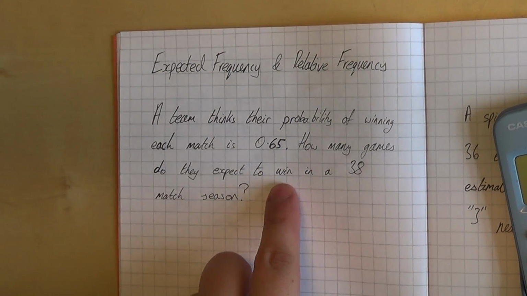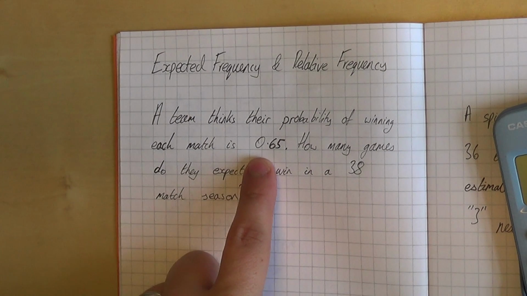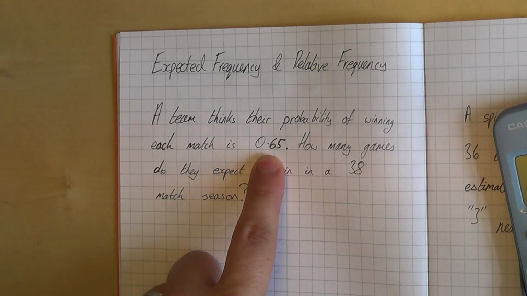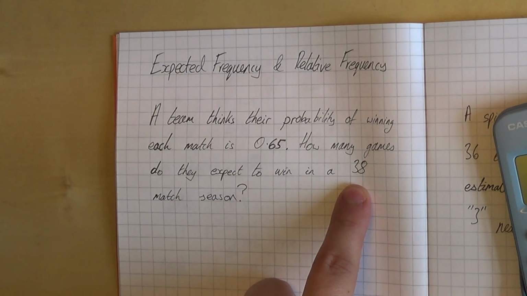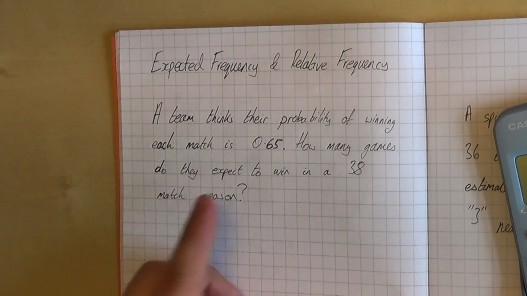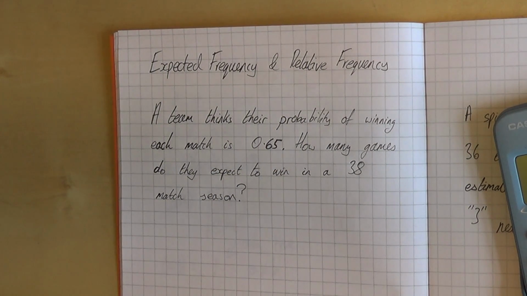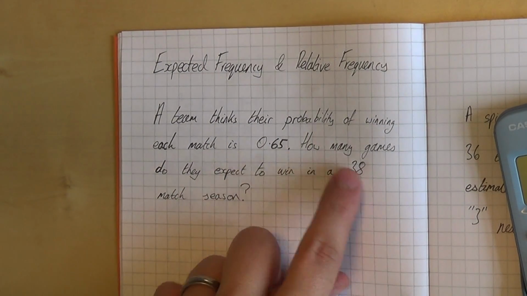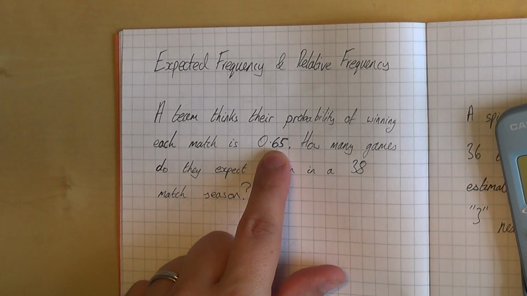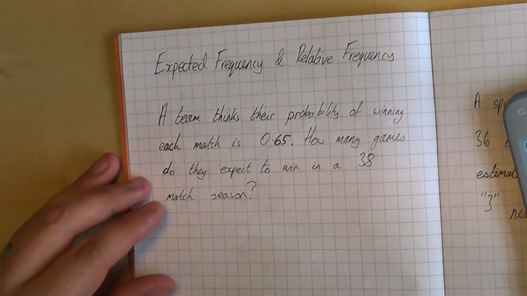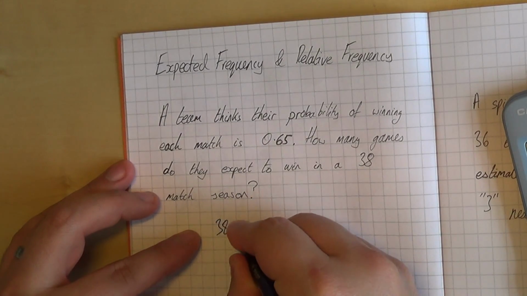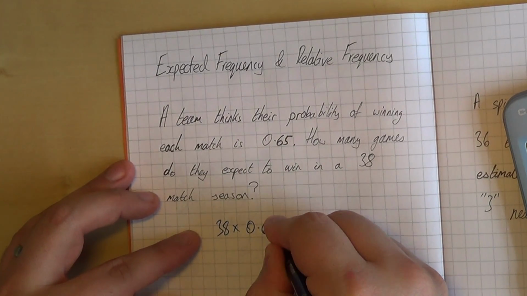So in this example, there is a sports team who have decided, or worked out, or believe that their chance of winning any given match is 0.65. They're going to play 38 matches this season. If they have this belief, what should they believe their expected number of wins is in the season? Well, it's quite simply this many lots of that. If each game has that chance of occurring, add that up over a whole season, you get 38 lots of that chance. So it's going to be 38 multiplied by 0.65.